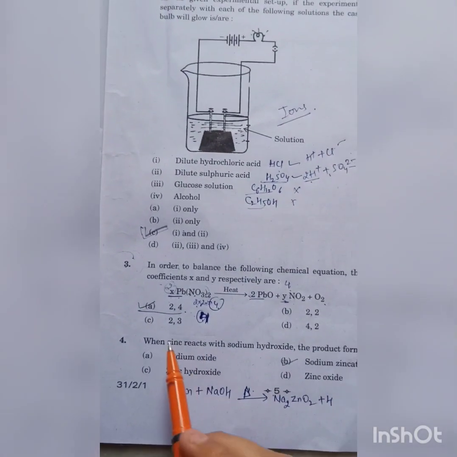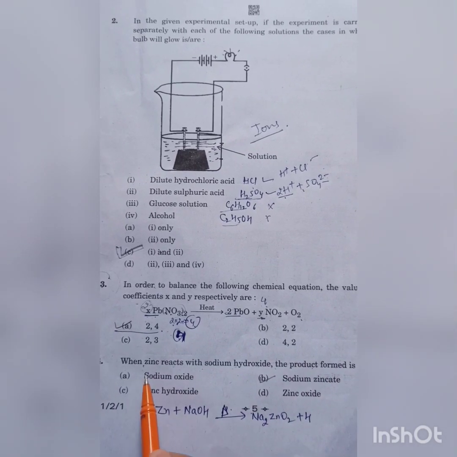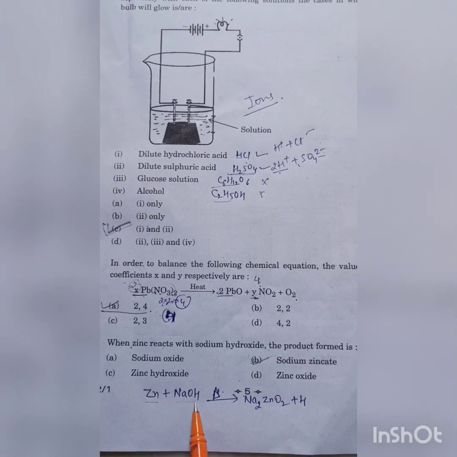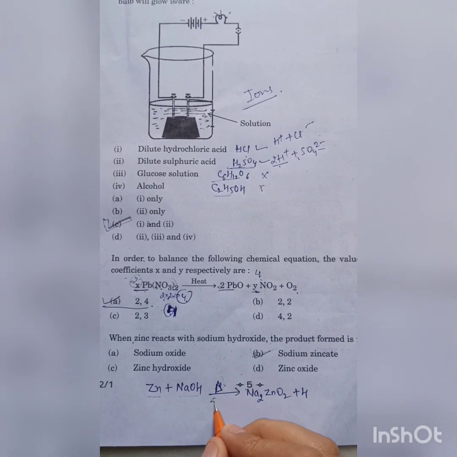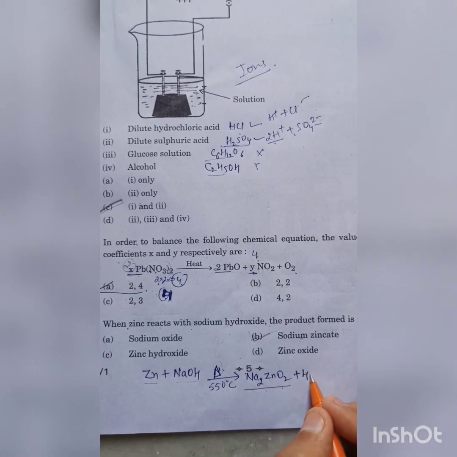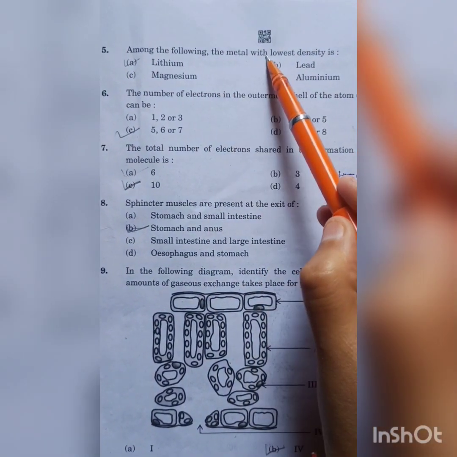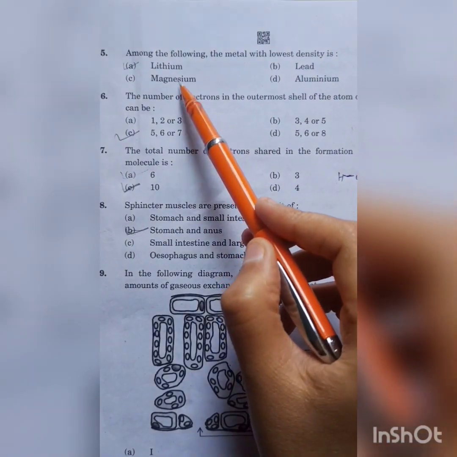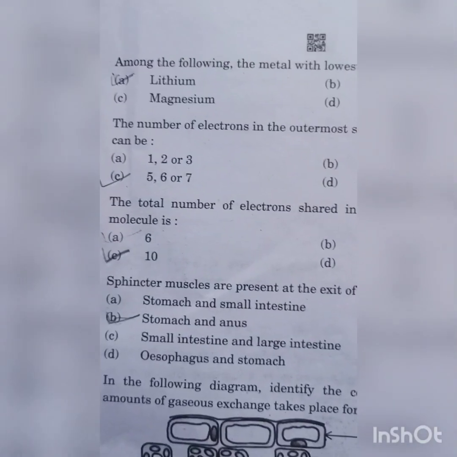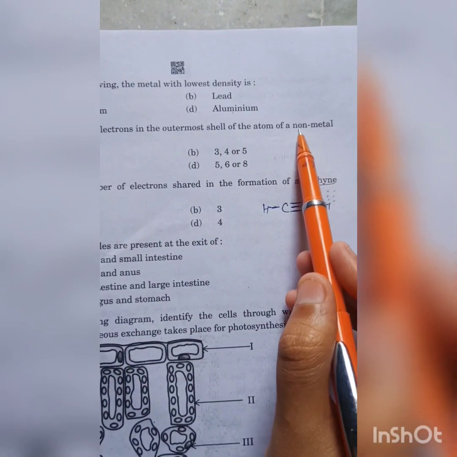So the next question is, when zinc reacts with sodium hydroxide, the product formed is. So zinc forms an amphoteric oxide. So it will react with acid and base both. So when it reacts with base, it forms sodium zincate, which is your Na2ZnO2. So the answer will be B in this question. Your next question is, among the following, the metal which has the lowest density, and your correct option will be lithium.